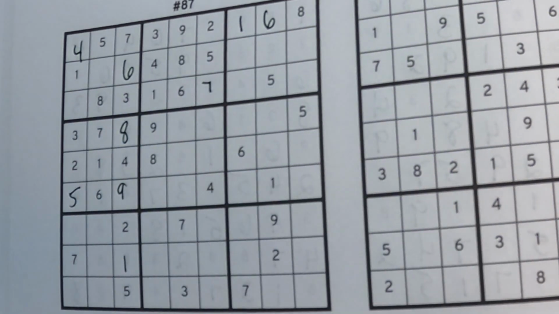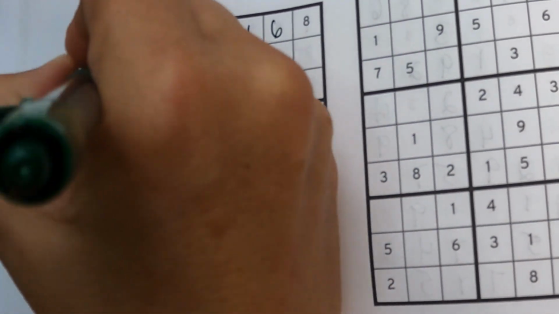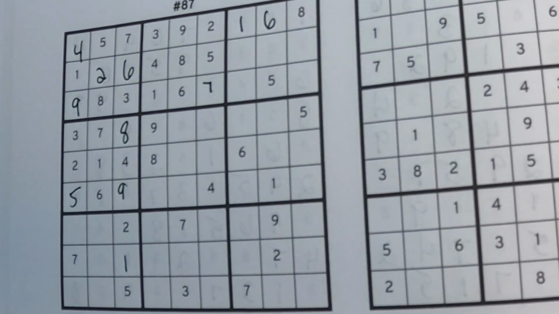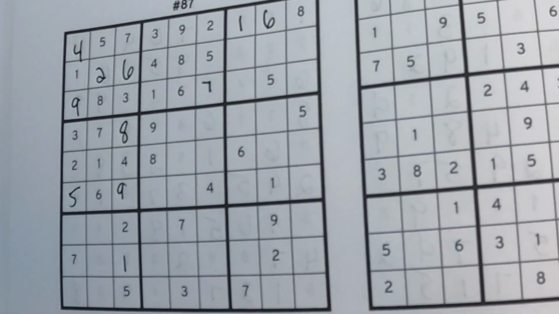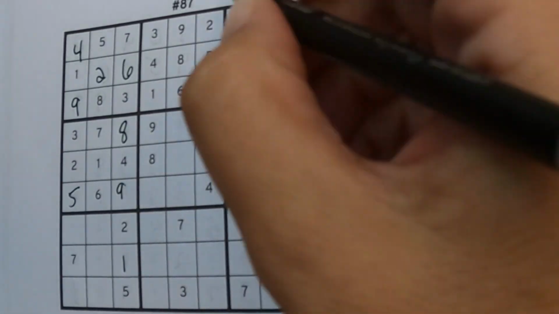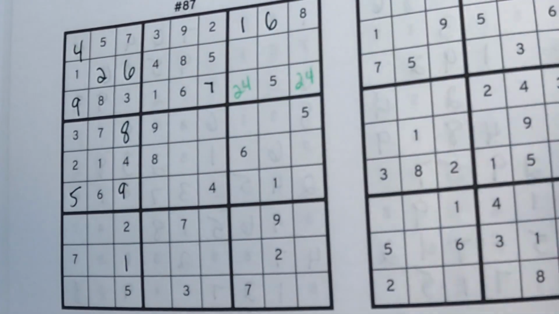For this box now, we're missing 2 and 9. We've got a 2 here, so 9, 2. For this row now, we're missing 2 and 4, and I don't see any help. So 2, 4.